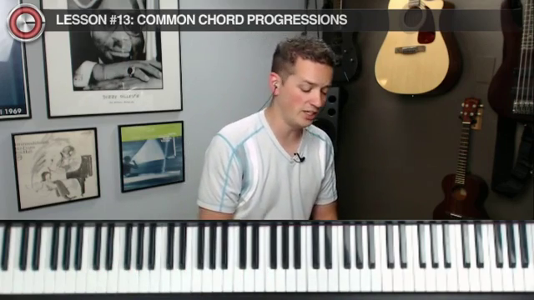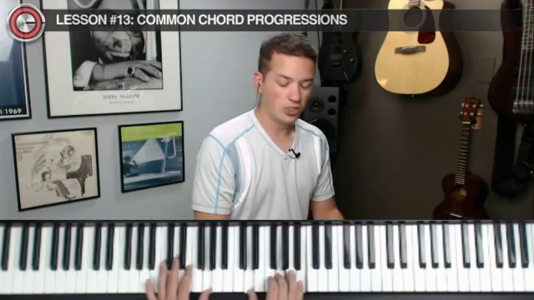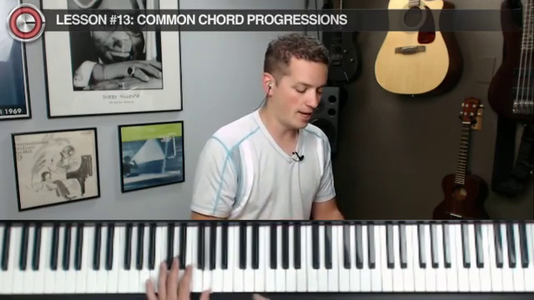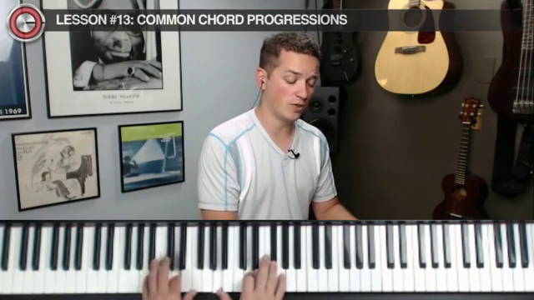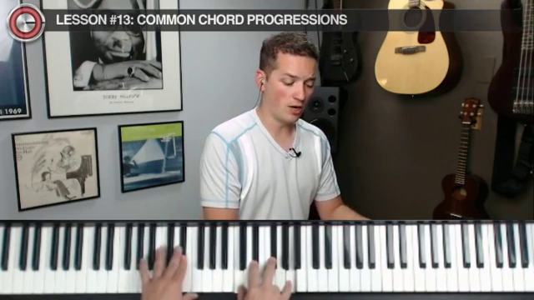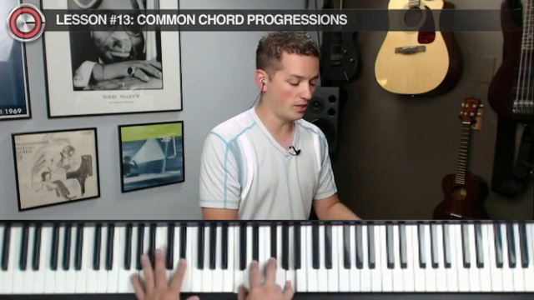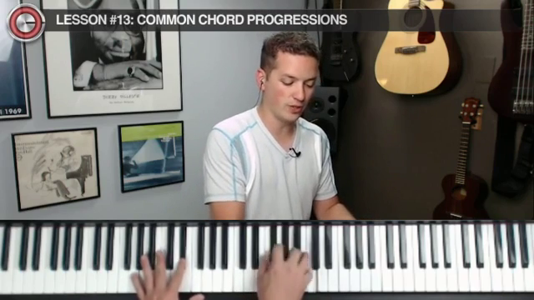Let's take it to the key of G. Exact same concept. We'll just actually run the 2, 5, 1 this time. So we're just going to go 2, 5, and then we'll sub in the 6 for the 1. This is our fully diminished sharp 5 chord in the key of G. This is E flat, fully diminished.